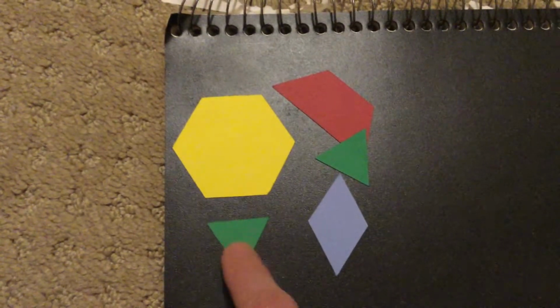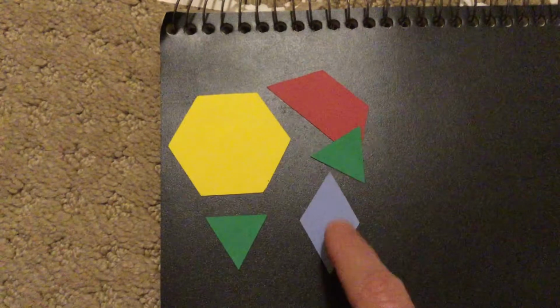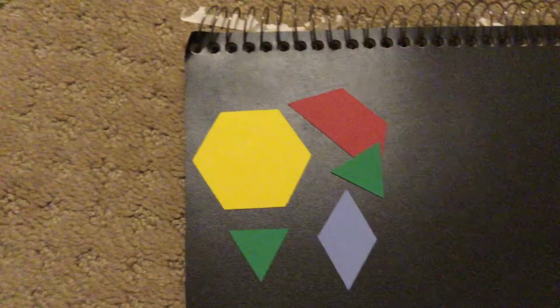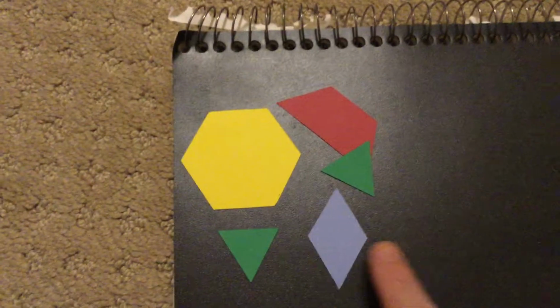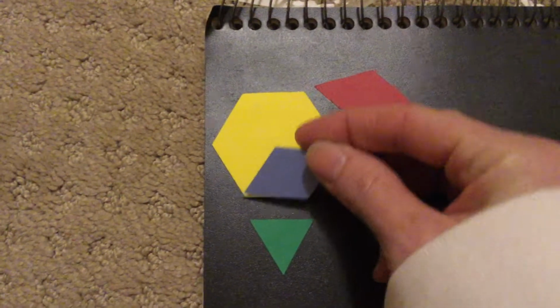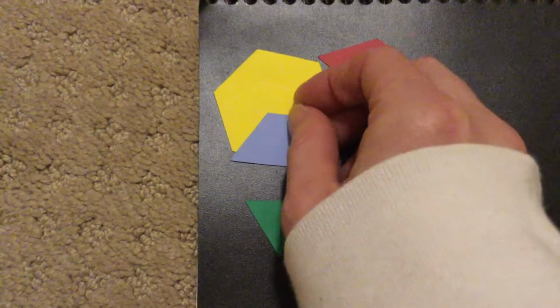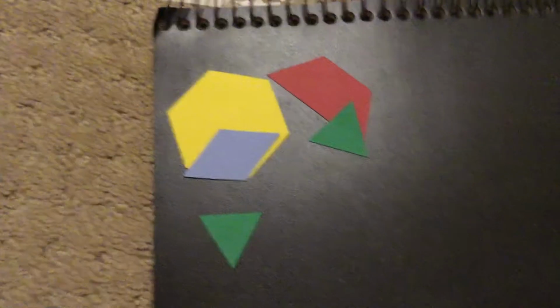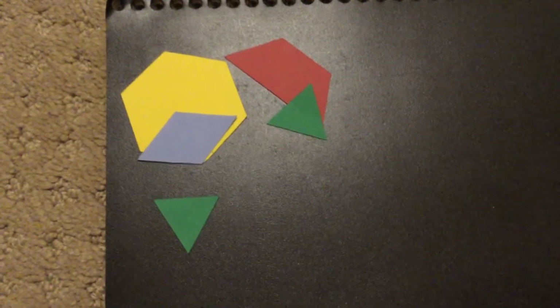The triangle is 1/3, and we also have the triangle is 1/2, and you can talk about those pieces, how two of these would fit here. I think this actually makes quarters or something creative like that once you start arranging them. But just get comfortable with these.